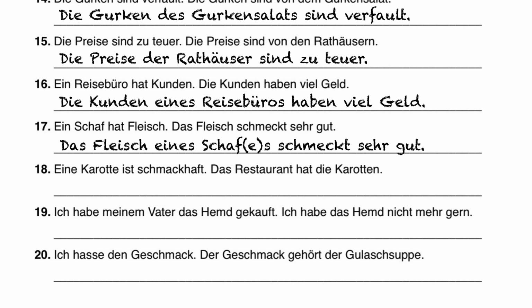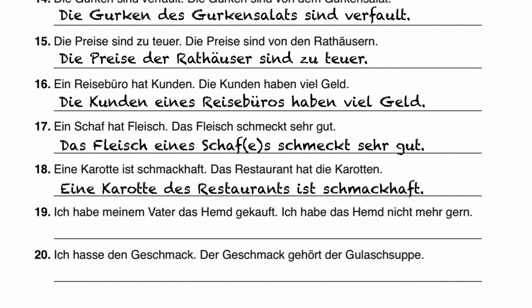Eine Karotte ist schmackhaft. A carrot is tasty. Das Restaurant hat die Karotten. The restaurant has the carrots. In this sentence, we want to say a carrot of the restaurant is tasty. Eine Karotte des Restaurants ist schmackhaft.